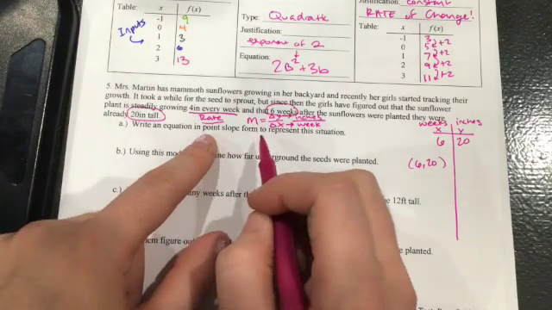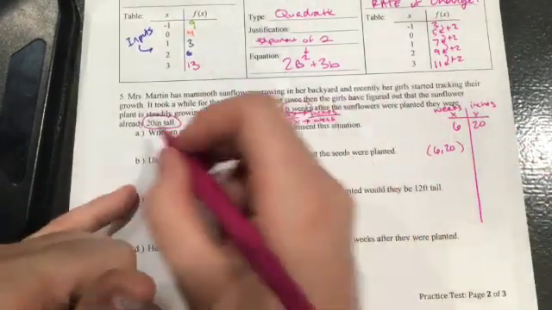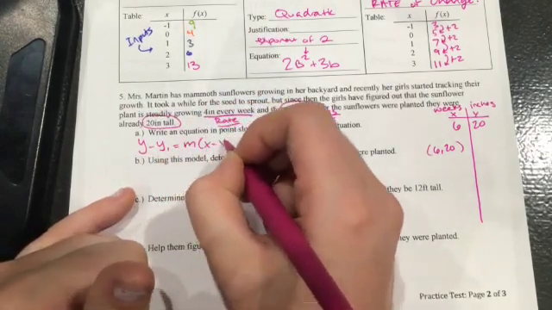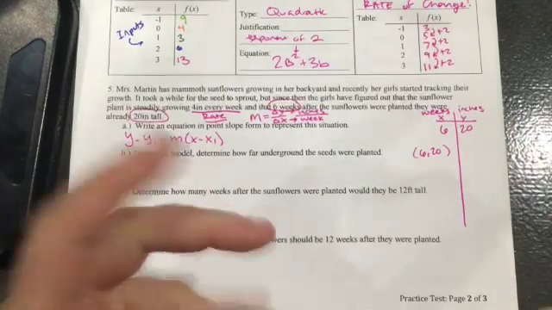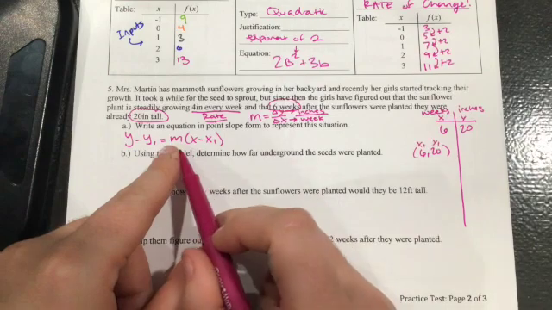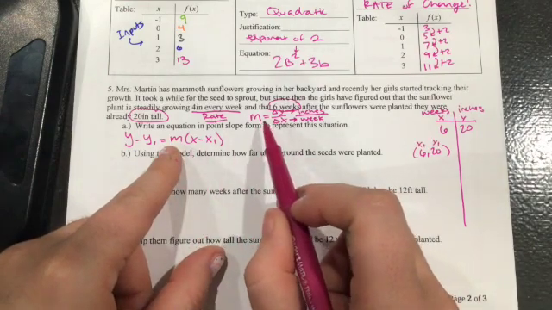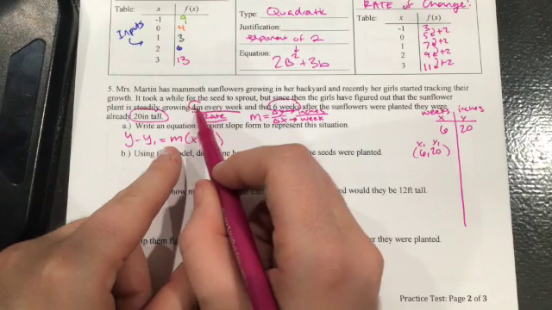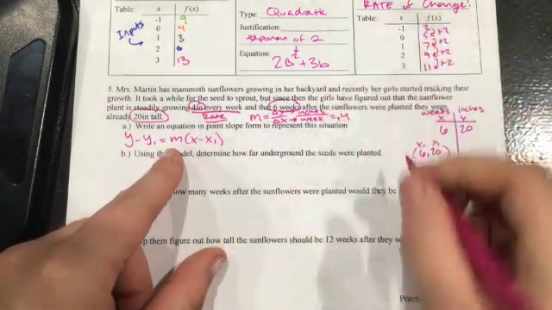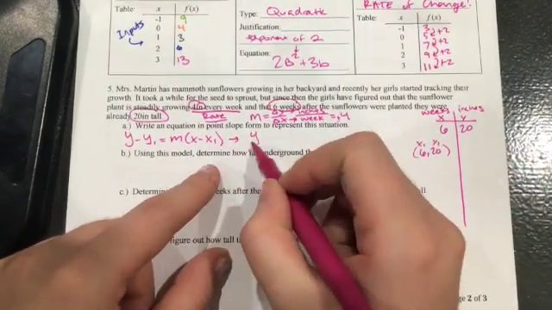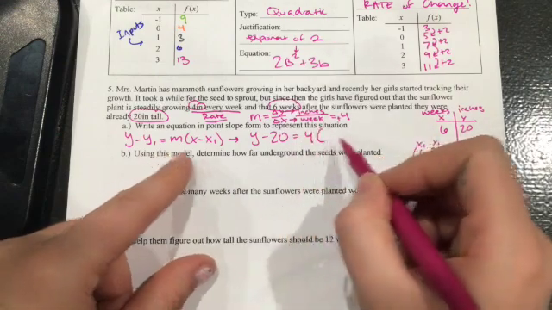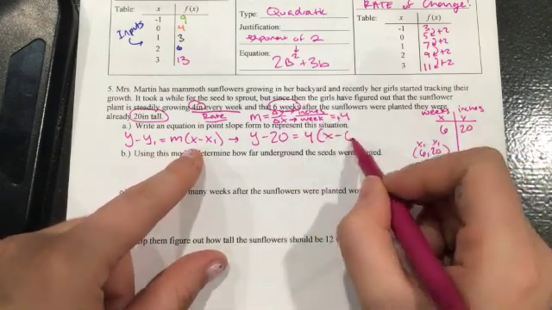Write an equation in point-slope form to represent the situation. So what's point-slope form? y minus y1 equals m times (x minus x1). So we know a point, we have our x1 and y1. Then we need our slope. It was inches per week. What was the slope? 4 inches. And it's growing, so it's going to be positive. All right, let's put everything in. y minus 20 equals 4 times (x minus 6).